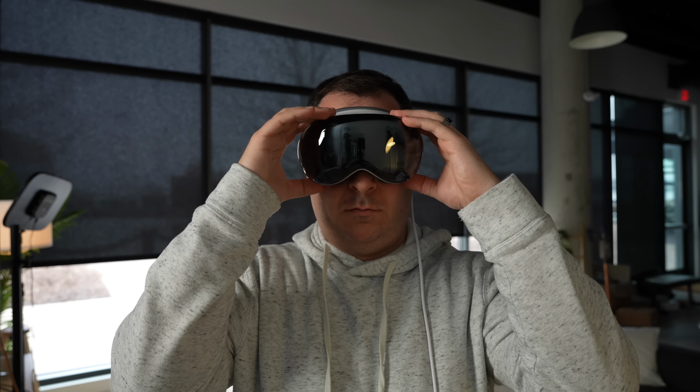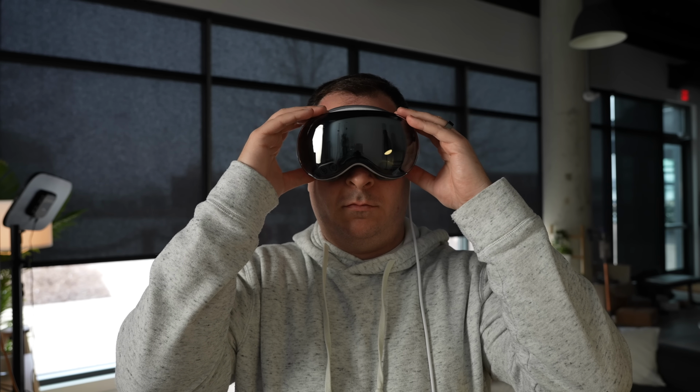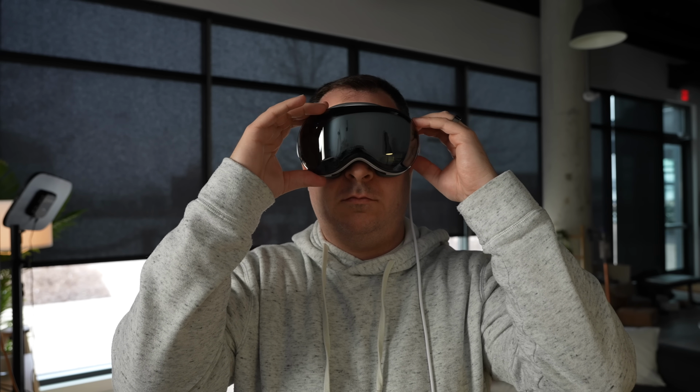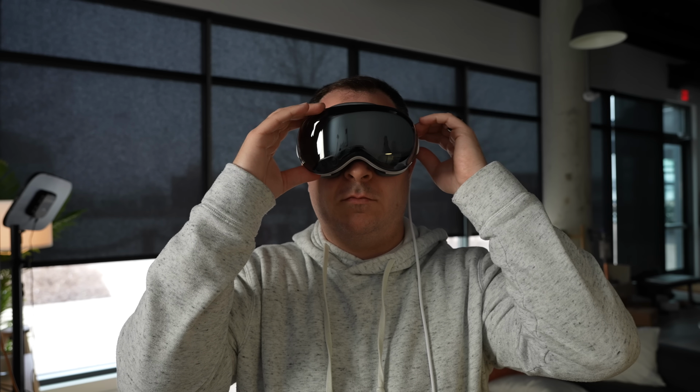Someone also said that I was wearing the solo band wrong and that you need to have it kind of up towards the top here more so that it's putting more pressure on your forehead.